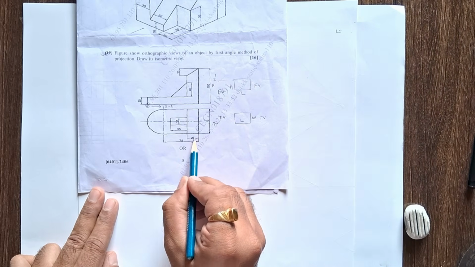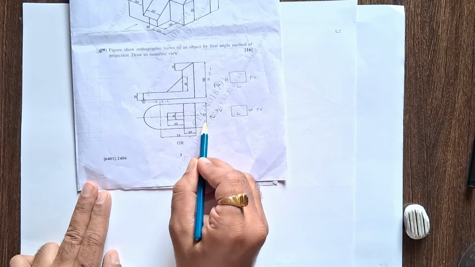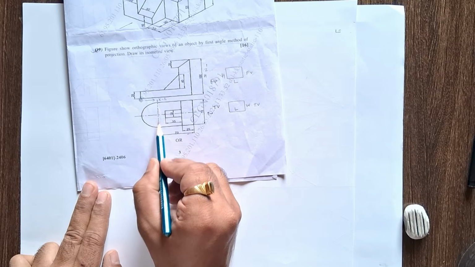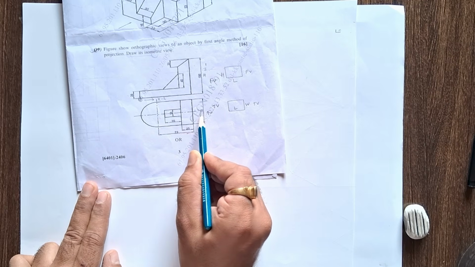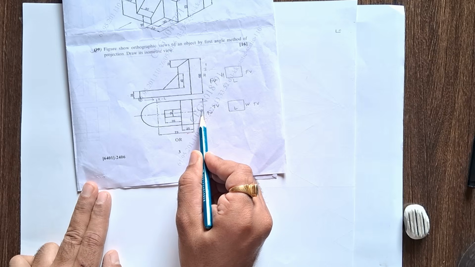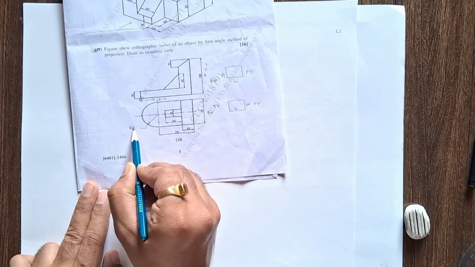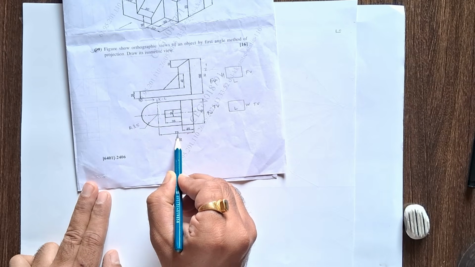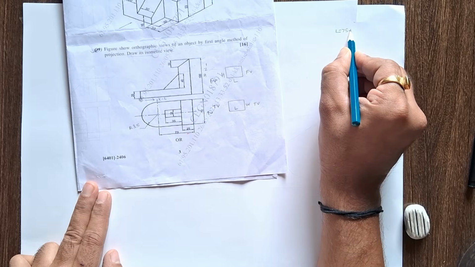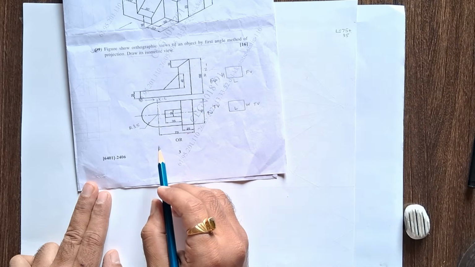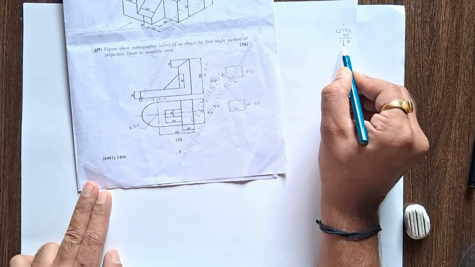Length is 75. From this end to this center line the distance is 75, and the diameter of this half circular section is 70. 70 half is 35. Its radius is r 35. So 75 plus 35 is the total length of this object, and this length is 110 mm.